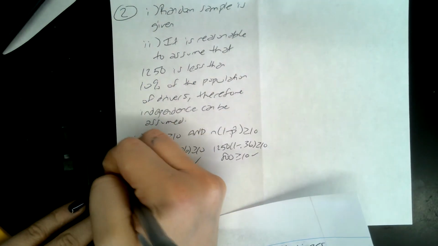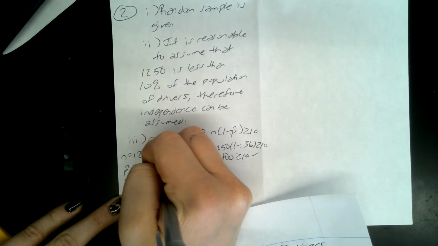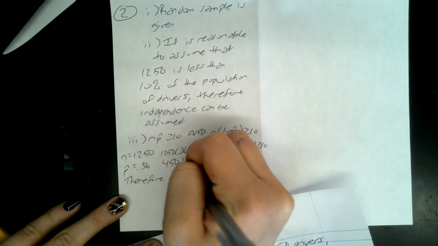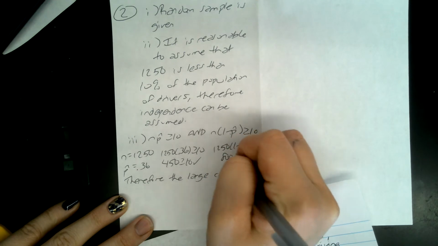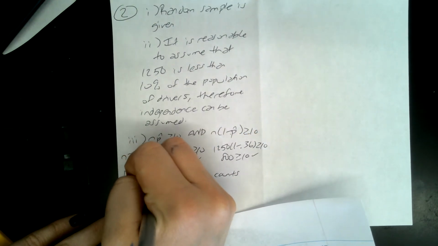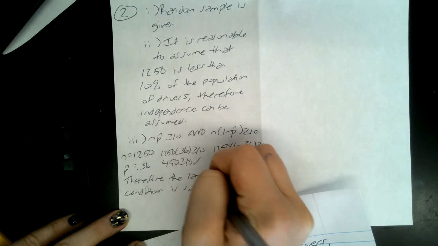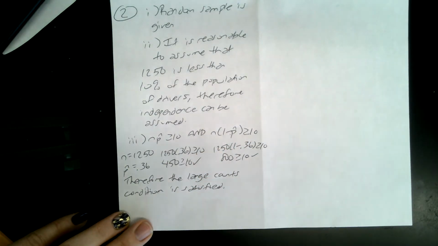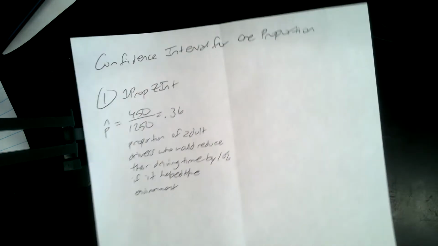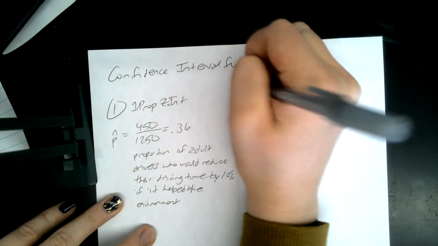And we can say, therefore, the large counts condition is satisfied. Okay. That's all my conditions in box 2. Box 3 is going to be that calculator talk.